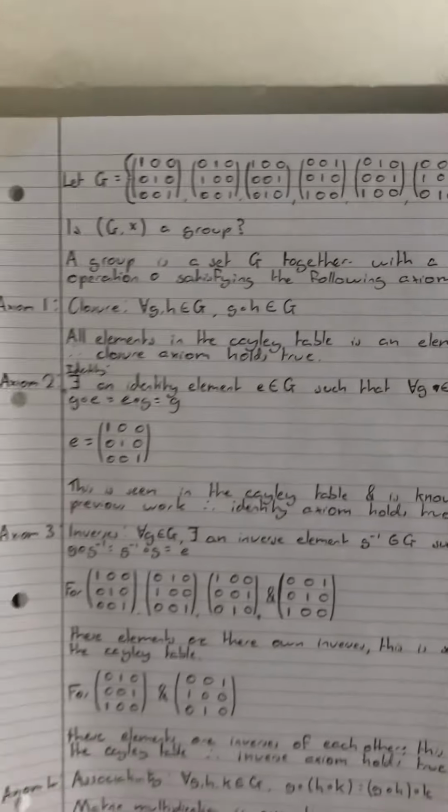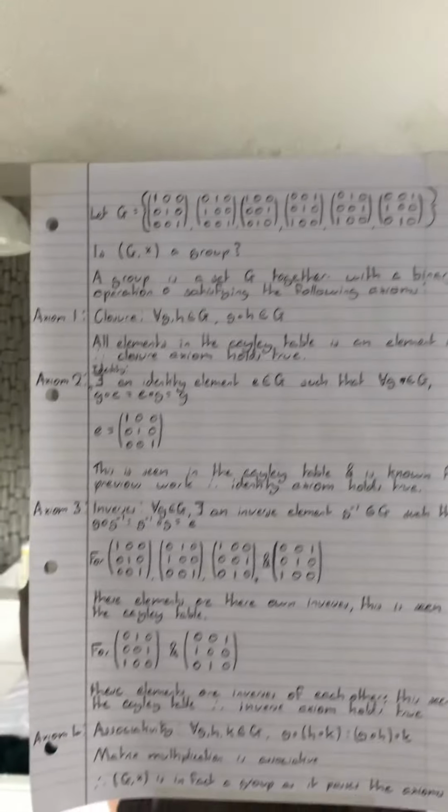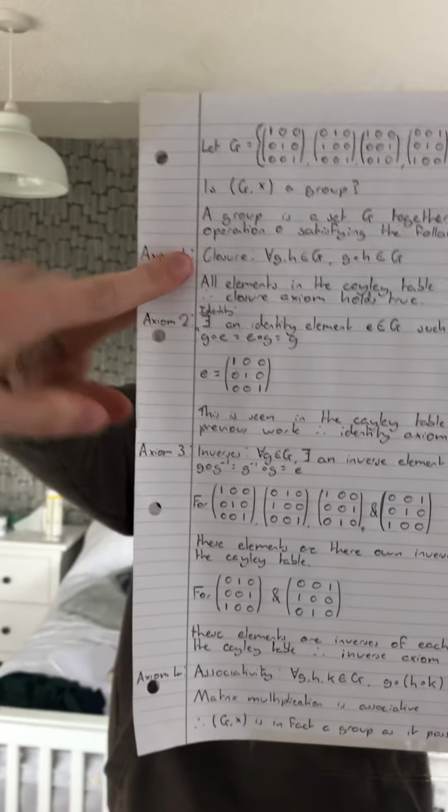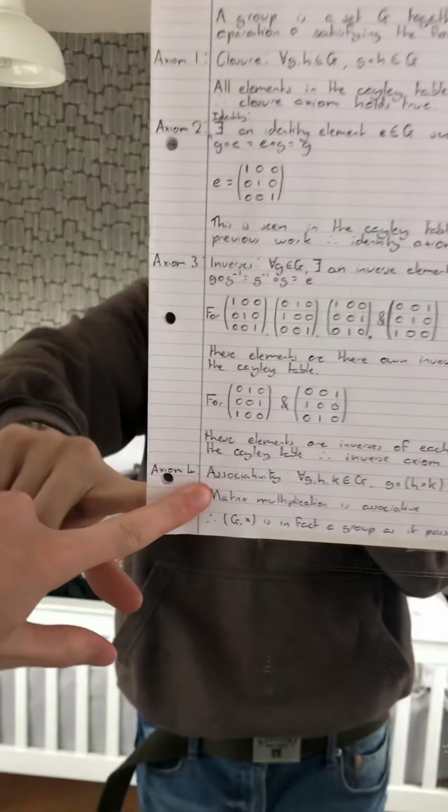So first off, what is a group? A group is a set G, so here's my set, together with a binary operation circle. In this case, our binary operation is in fact matrix multiplication, not circle. And check that it satisfies the following axioms. So our axioms are closure, identity, inverse, and associativity.